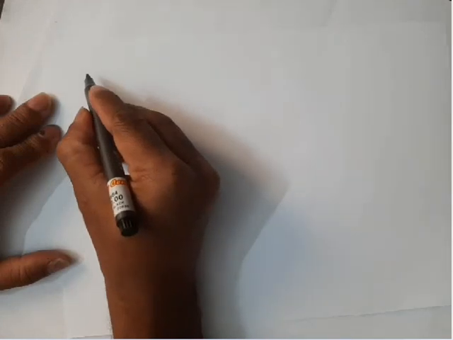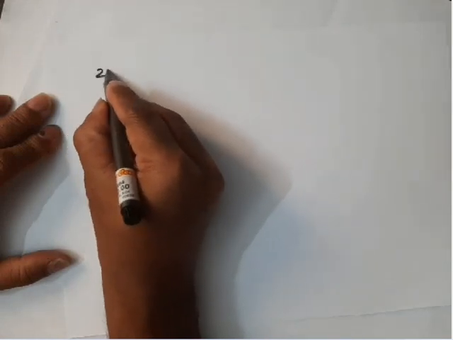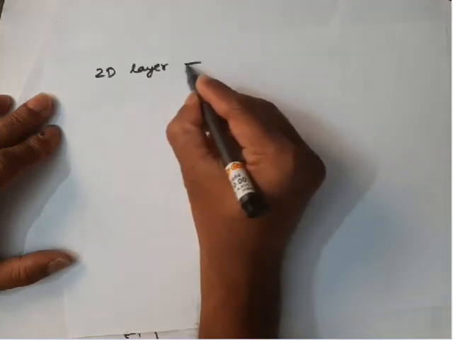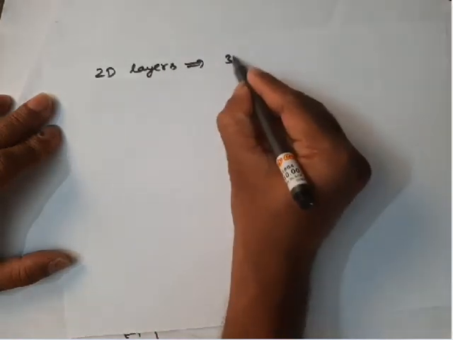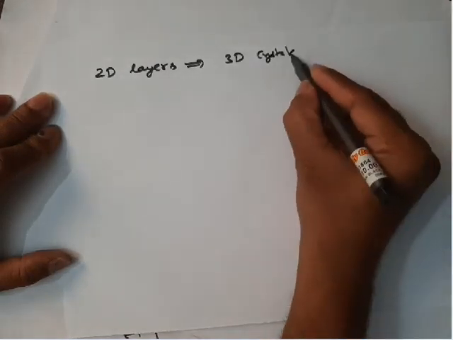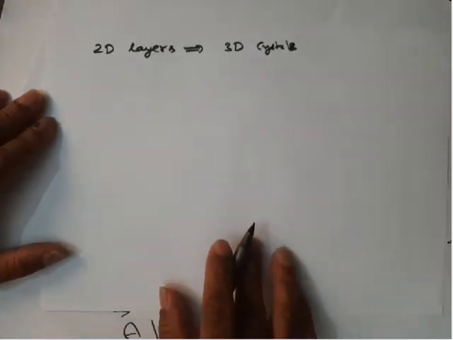See, using 2D layers, we are forming 3D crystals. Just the idea, right?